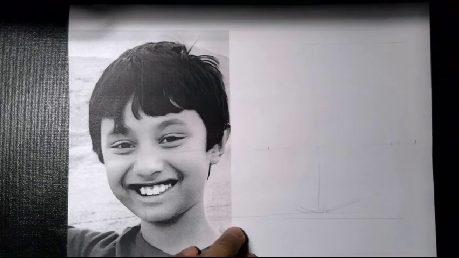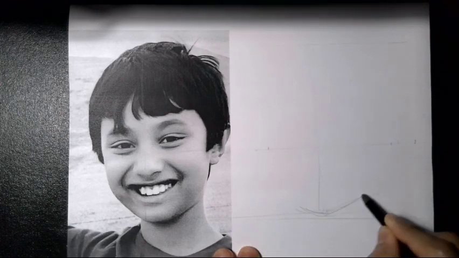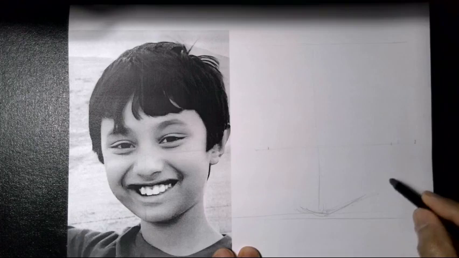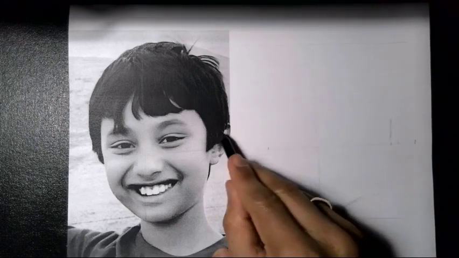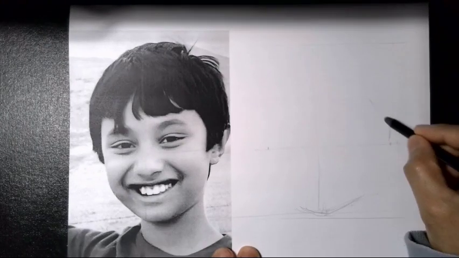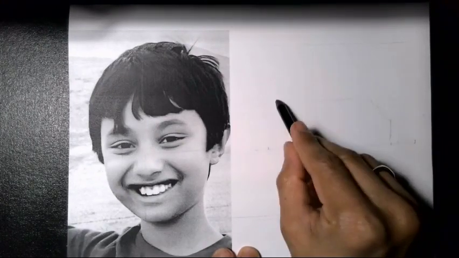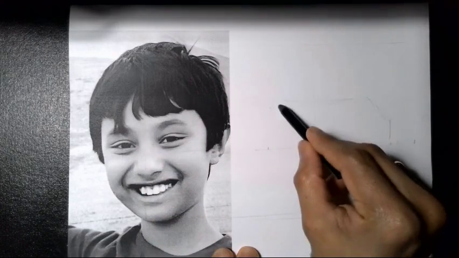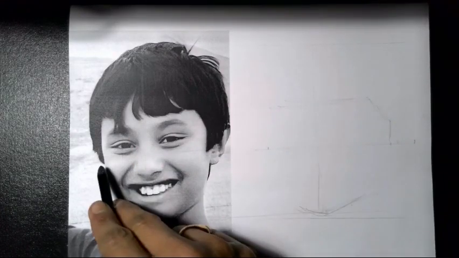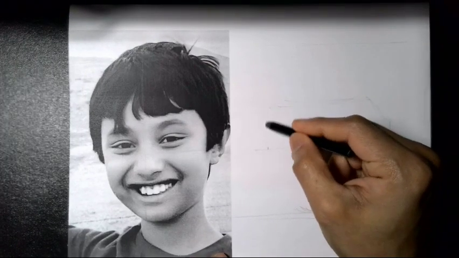So now that we have this, we're going to consider this as the width.